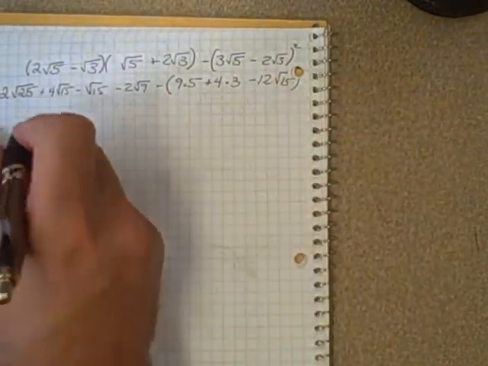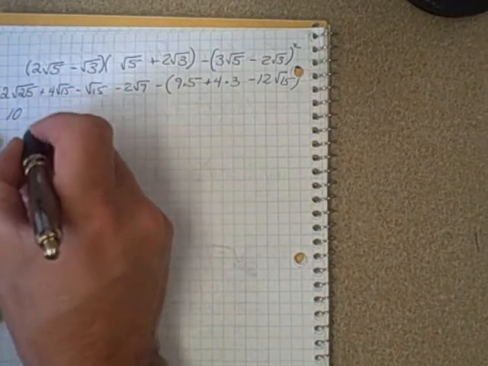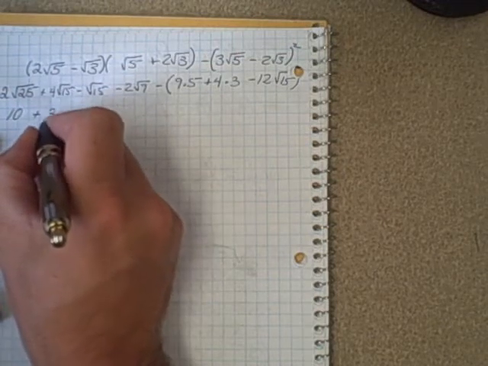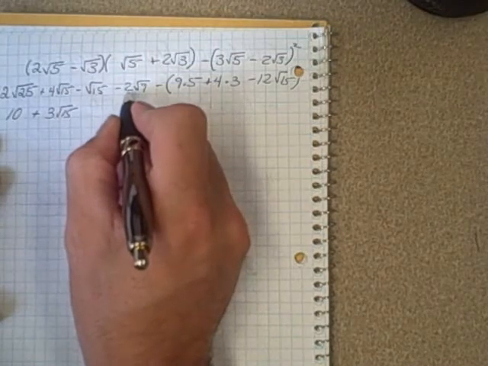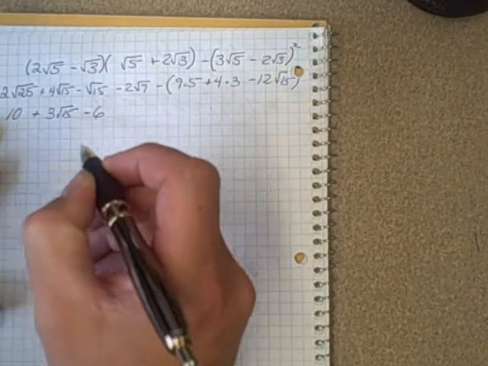And now we can simplify them. So this would be 2 times 5, which is 10. And this is going to be plus 3 root 15. And this is going to be negative 2 times 3, which is negative 6.